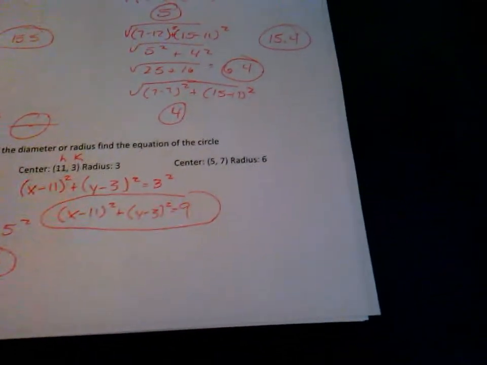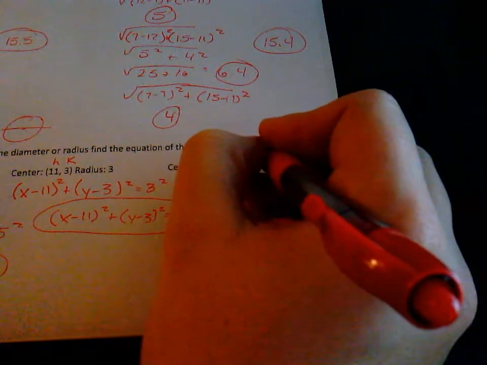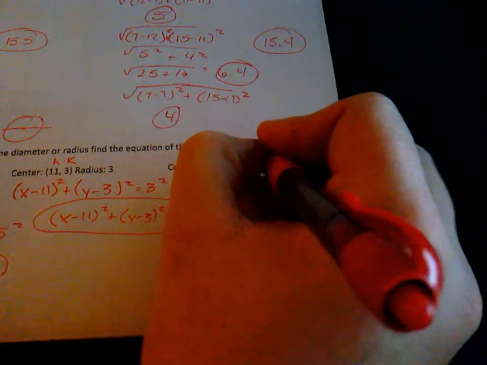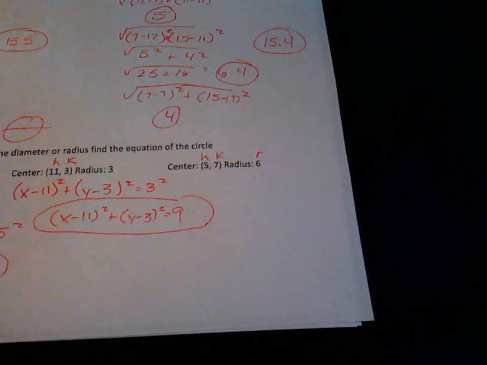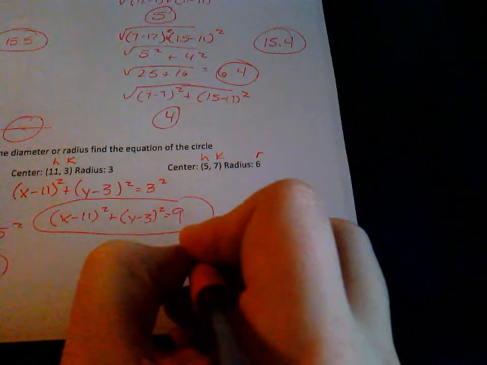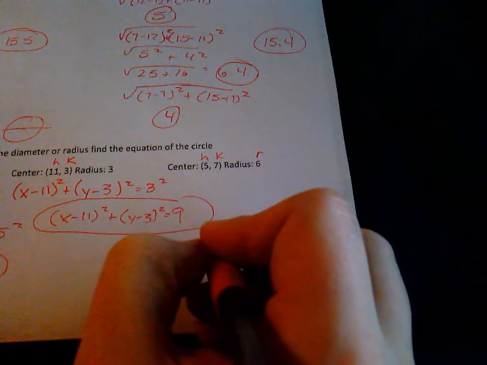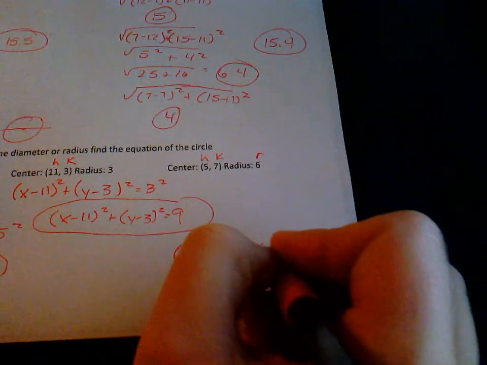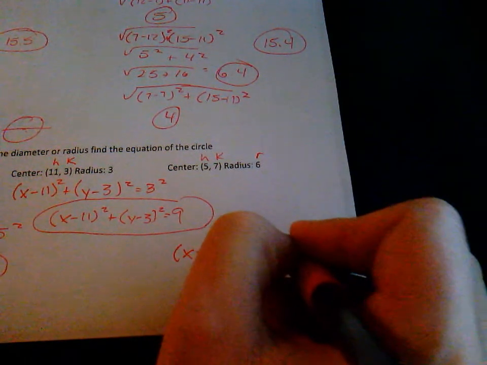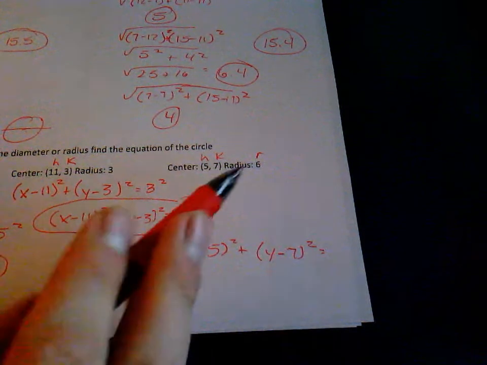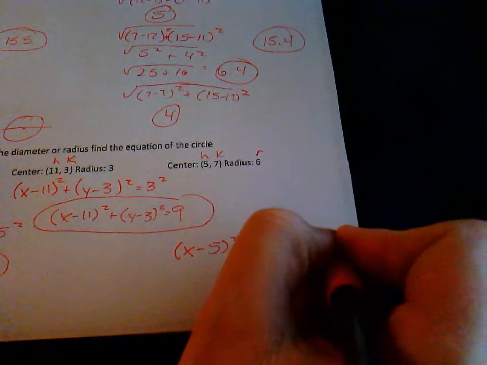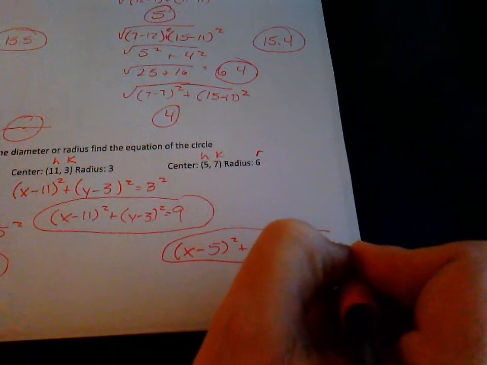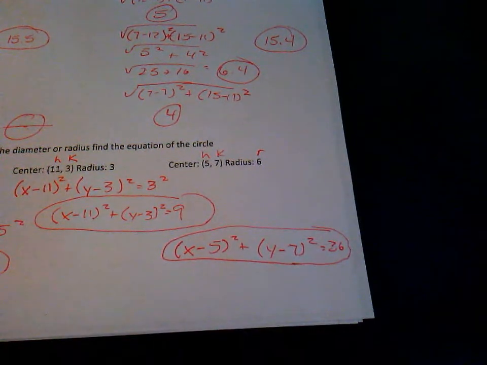Okay, next one. Once again, h, k, and then this should be the r. So you're just going to plug these in. It's going to be (x minus 5) squared plus (y minus 7) squared, and then I'm just going to square the 6, so we get 36. And that's it.